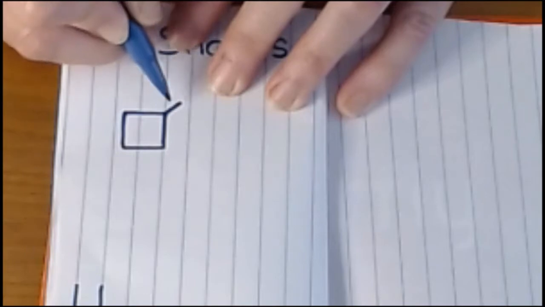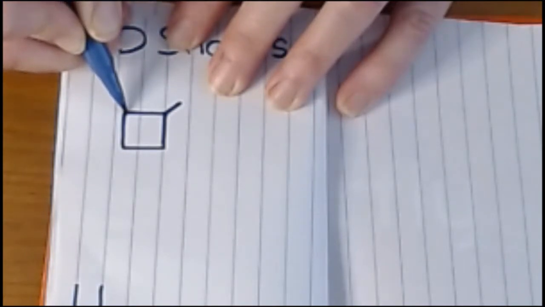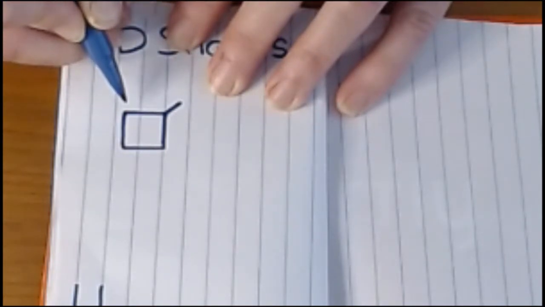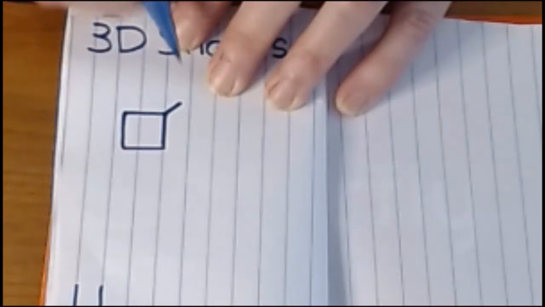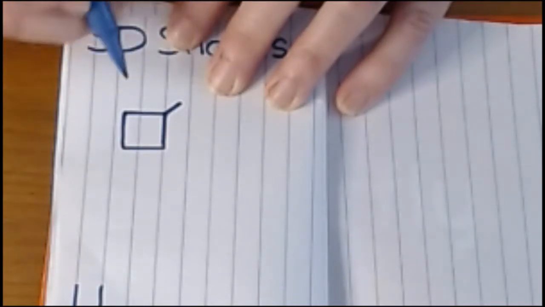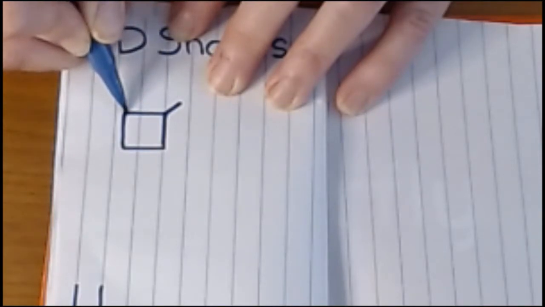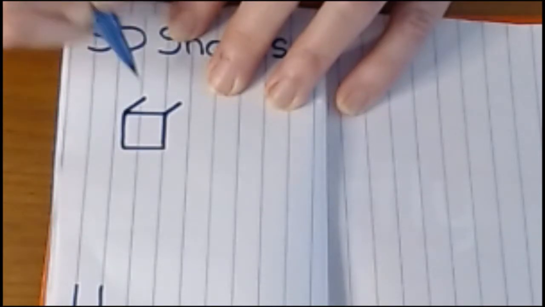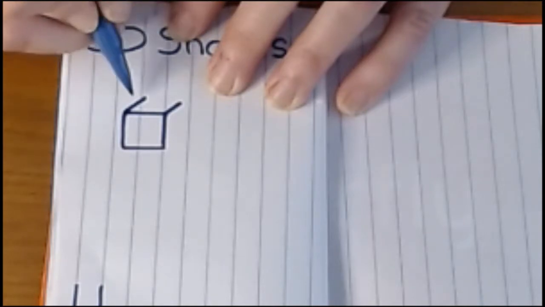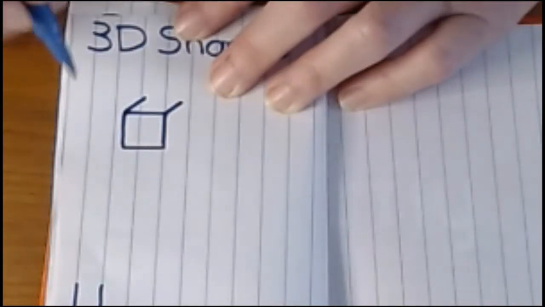So parallel line means that the line I draw from this corner is going to be equidistant from this diagonal line. So let's see if I can do it. That's pretty good. It should also be the same length. Yeah, I think that looks parallel.